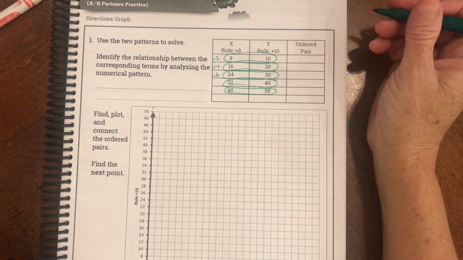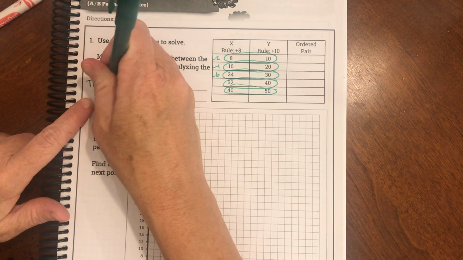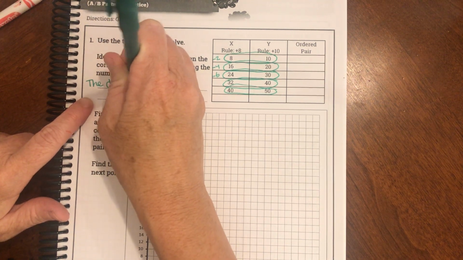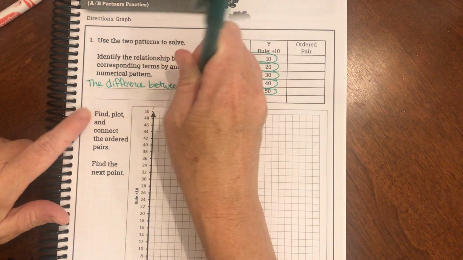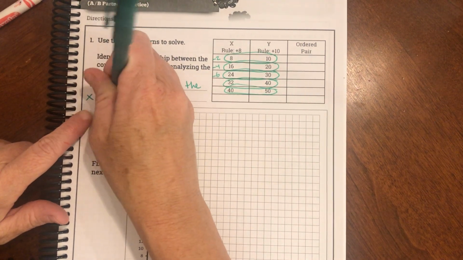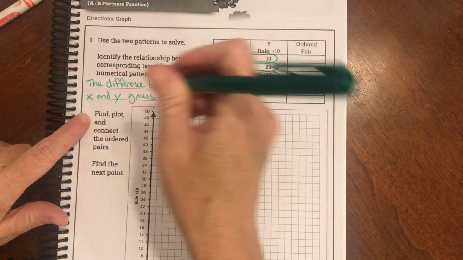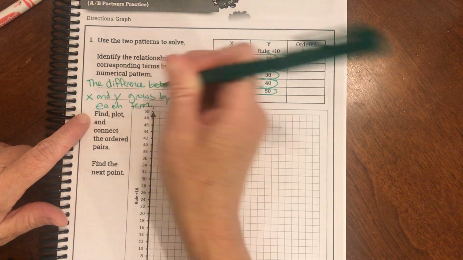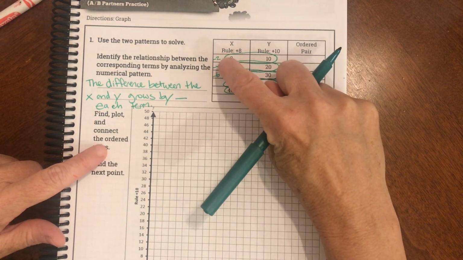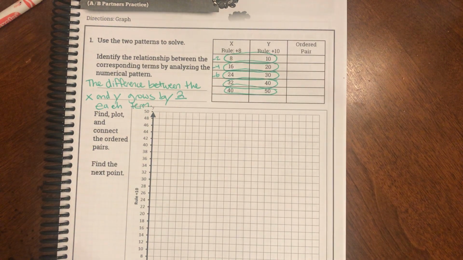So our relationship could be the difference between the x and y grows by blank each term. Okay, so hopefully you see if it's 2, 4, 6, we're going to fill in that blank by 2. Okay, so we did the first thing they asked us to do.